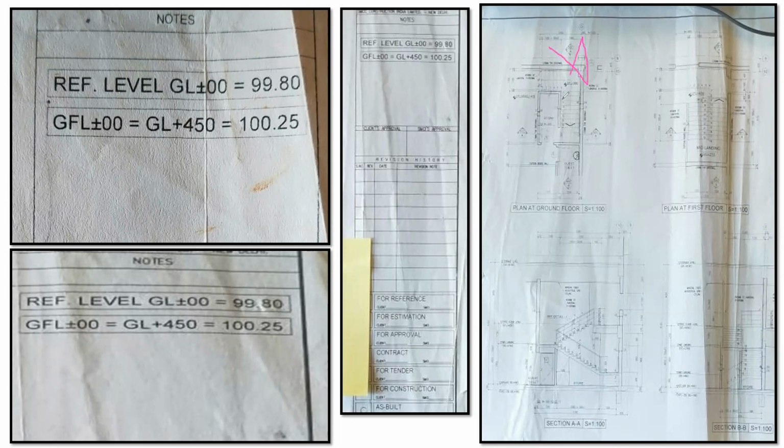I added only a few things here. Forget about this thing, it is not of much importance to us. Just concentrate on this. So what is written here? REF stands for reference level. GL is my ground level. So my ground level is exactly 99.80.